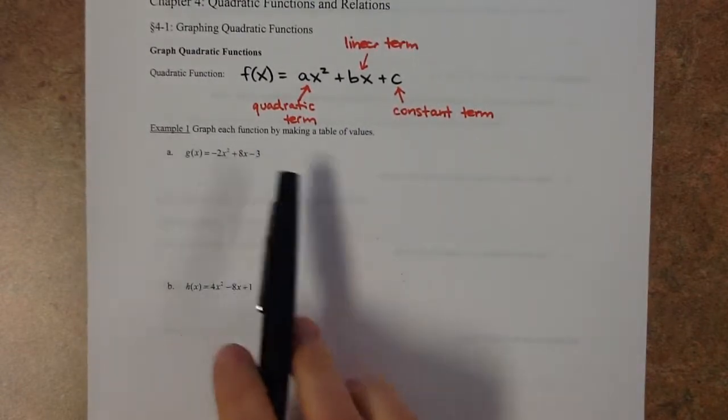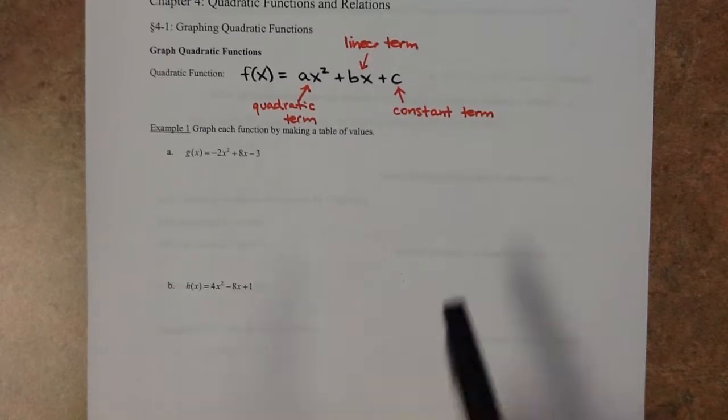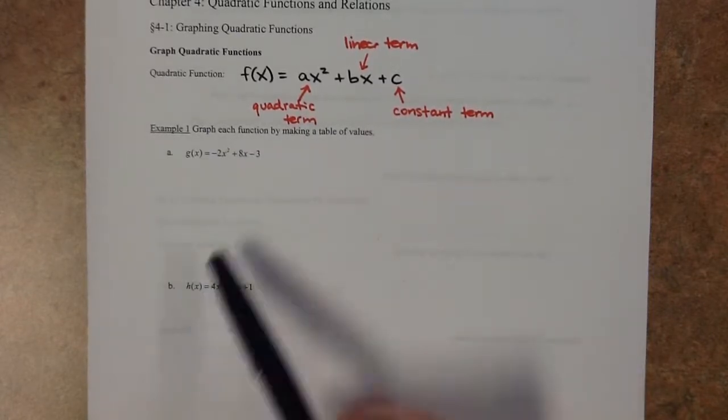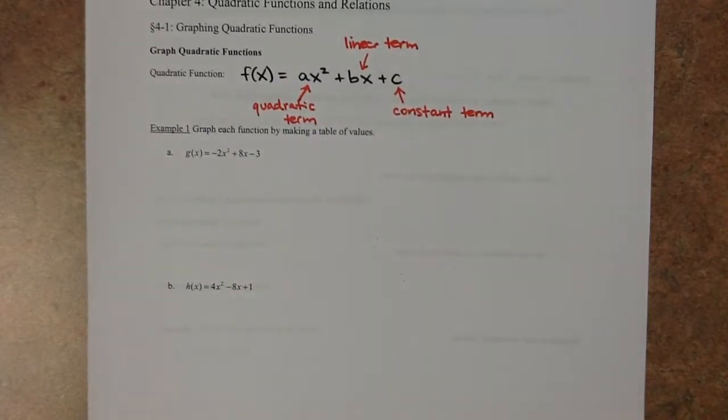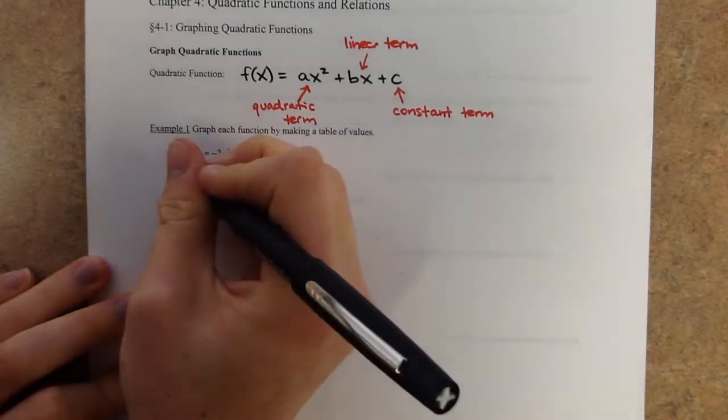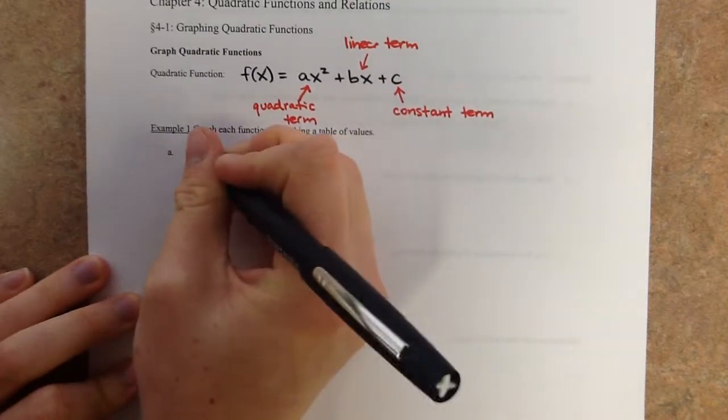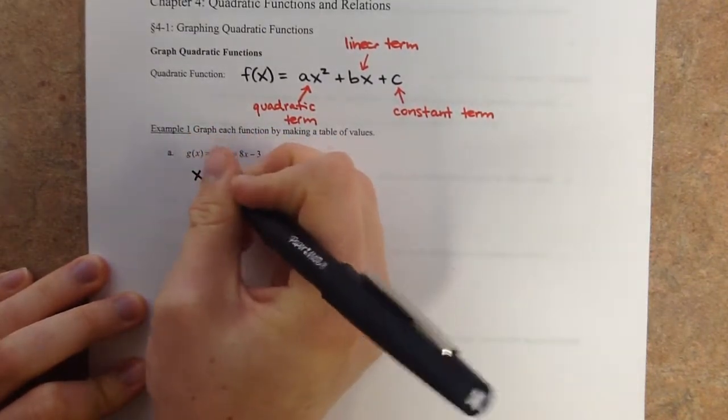All right, so we've got these two examples of quadratic equations. One thing to point out, g of x, h of x, f of x, it doesn't matter. It's all function notation. So we're going to make a table of values. Now remember our standard run-of-the-mill set of values that we use. We're going to shrink it down just a little bit. So we're going to start with an xy table. So we're going to do g of x.